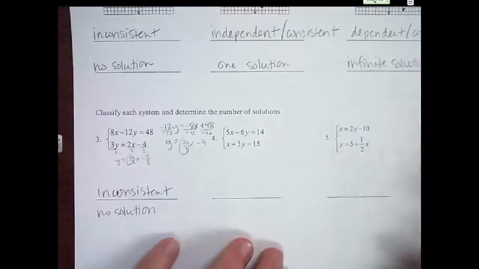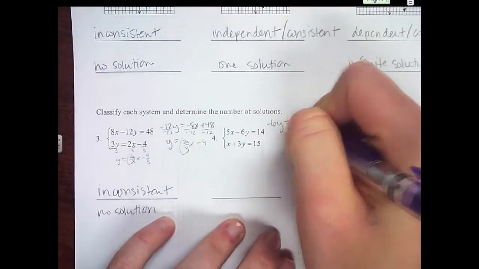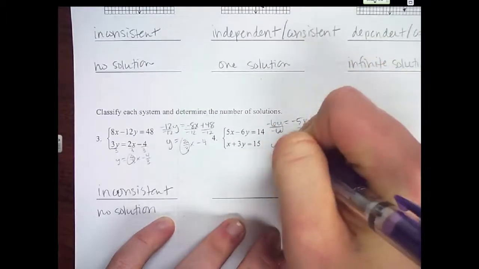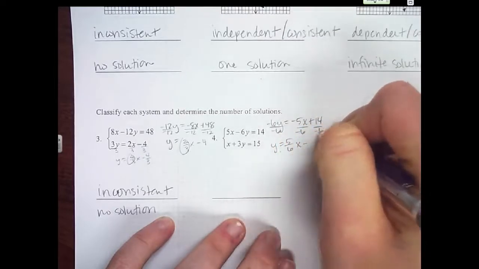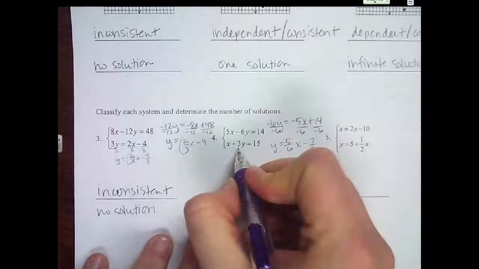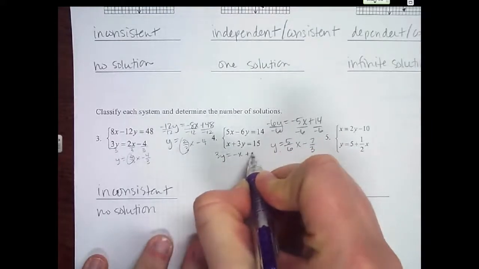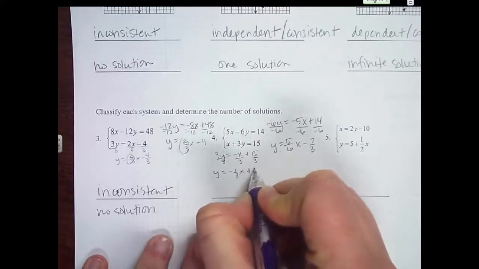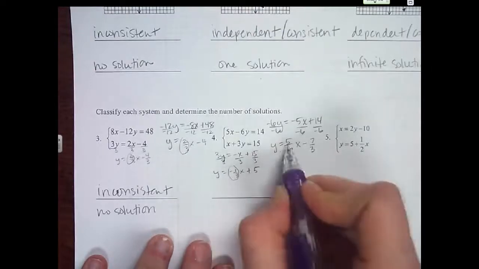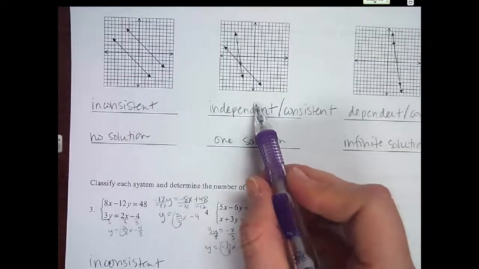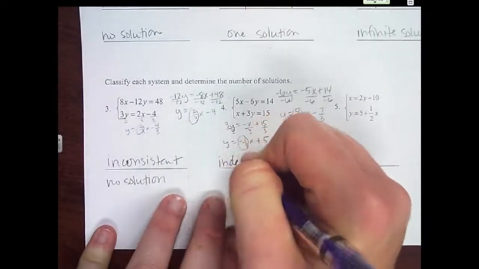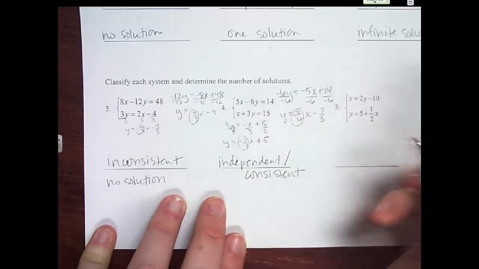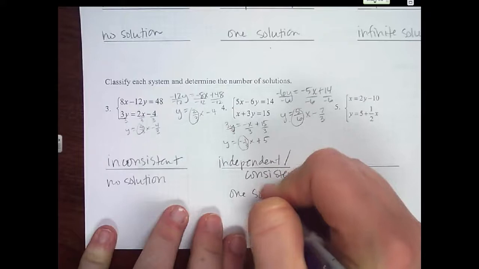Okay, number 4, I'm going to do the same thing. I'm going to get y by itself. So on the first one, I'm going to subtract the 5x over, divide by -6. So y equals 5/6 x minus 7/3. If I get y by itself here, I need to subtract x, divide by 3. So y equals -1/3 x plus 5. So in this case, look at the slopes. They're different. Different slopes is this one right here, independent. So I'm going to say independent, consistent. Okay, and how many solutions? There would be one solution.